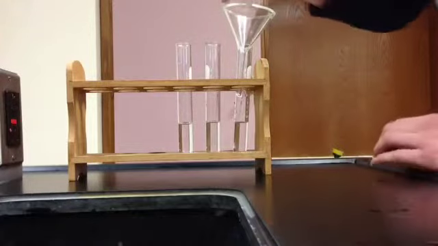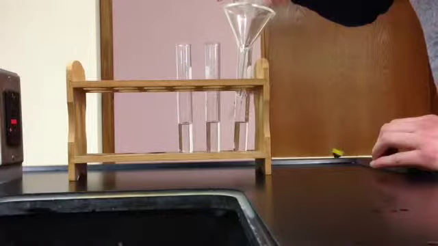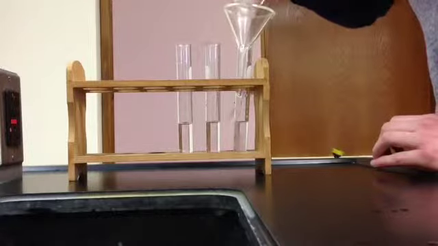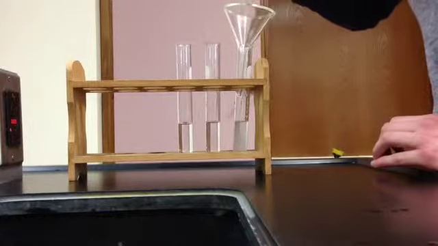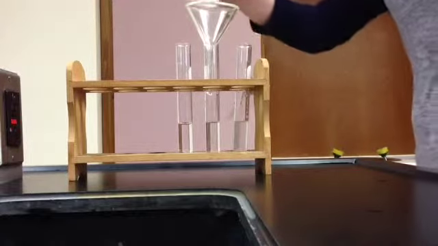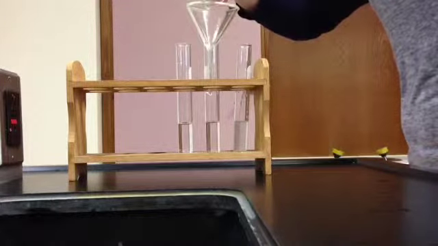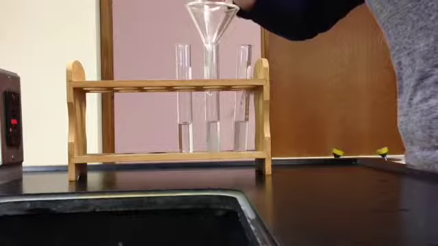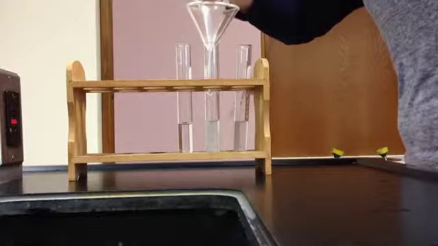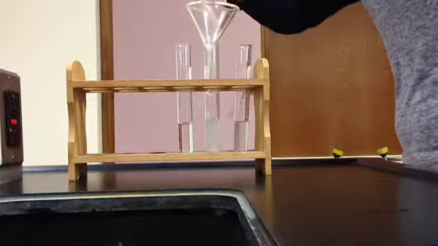In the first test tube, I poured 1.25 grams of salt, which should dissolve because the solubility of salt is 3.62 in 10 milliliters of water. In the second test tube, I poured 2.20 grams of salt, which should still dissolve because it is still less than the solubility of salt, which again is 3.62, and you cannot change that number.